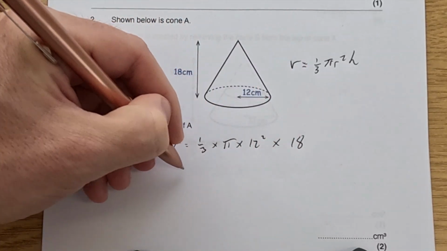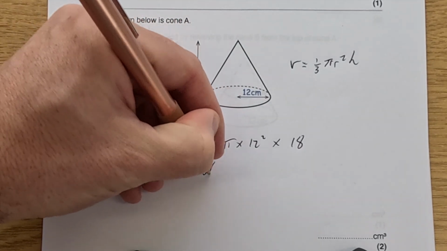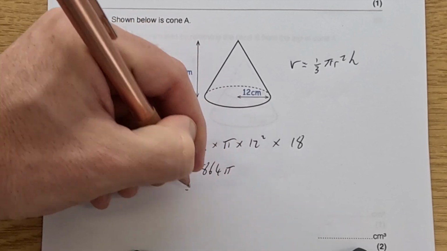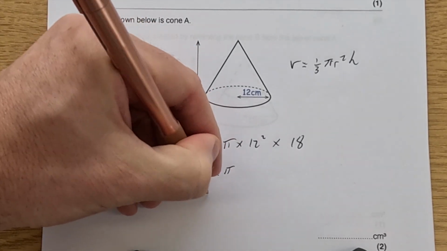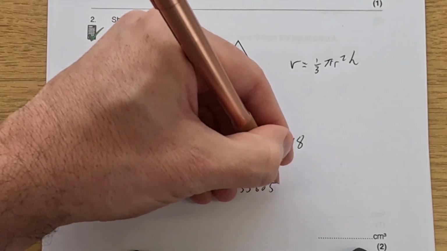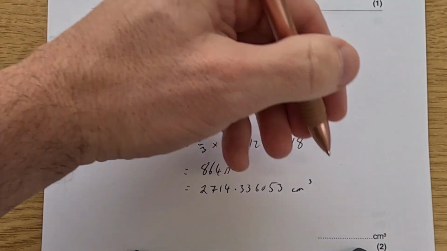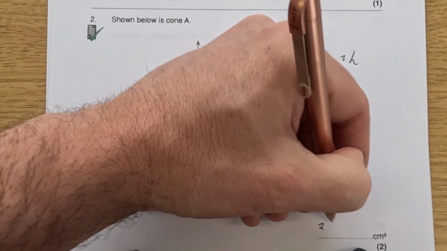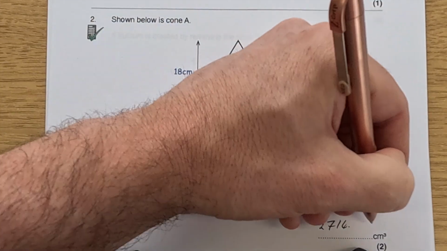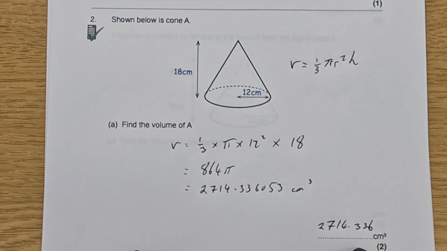And if we work that out, we'll get the volume of that cone. So let's do that. And that's equal to 864 pi, or as a decimal number, 2,714.336053 centimeters cubed. And let's just round that to 3 decimal places. So that's going to be 2,714.336 centimeters cubed. Okay, and then if we carry on, part B.